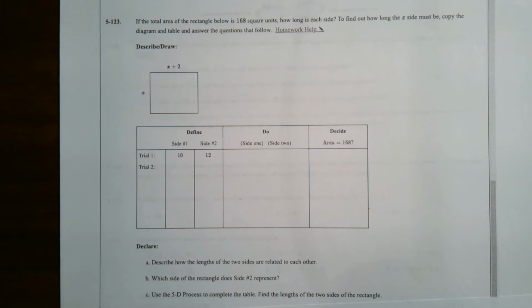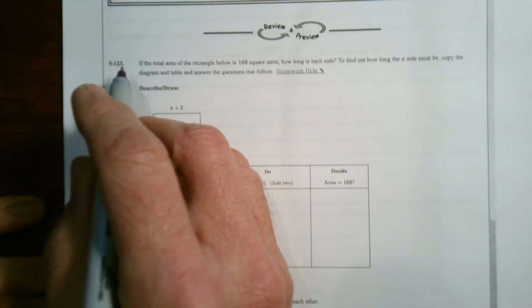We are looking at a word problem that uses the 5D process, also known as the guess and check process, for solving a word problem. So we're going to look through that and talk through this solution. So this comes from CPM.